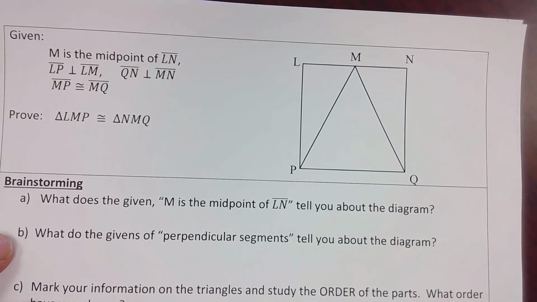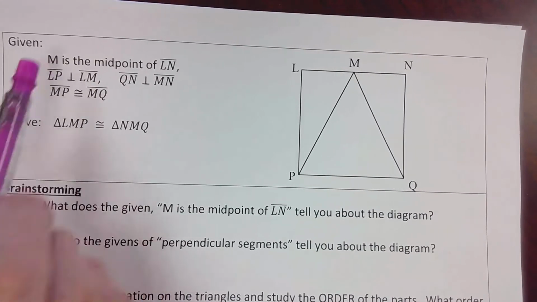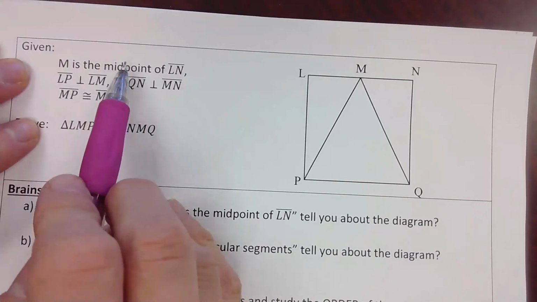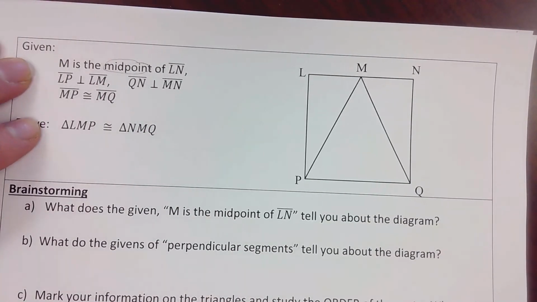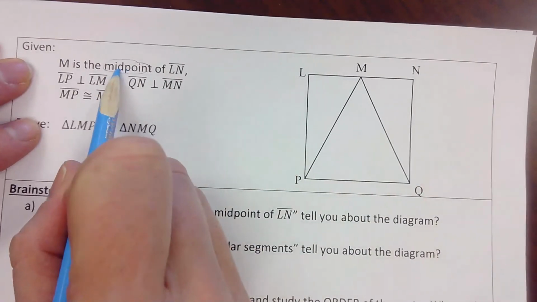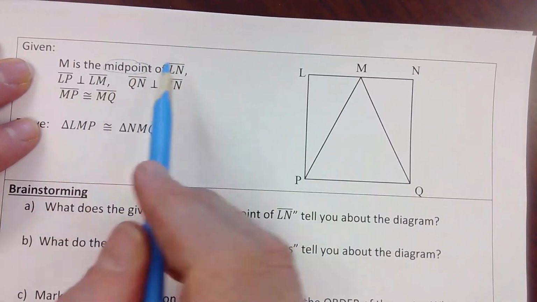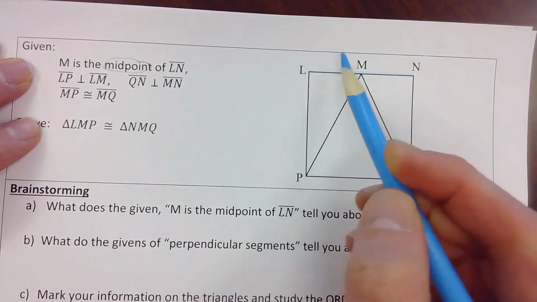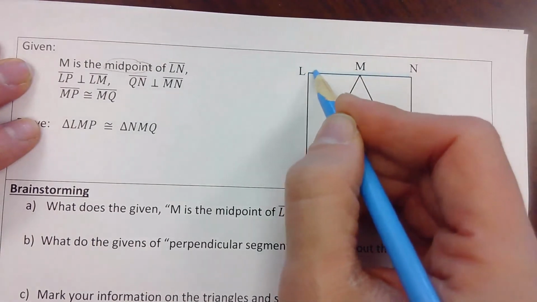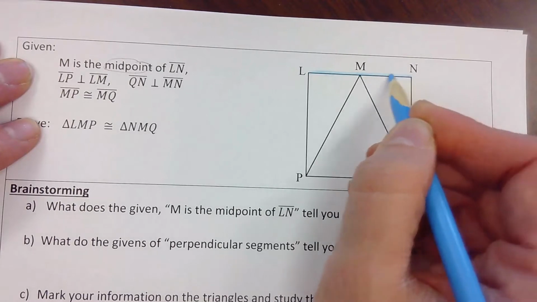Okay, here's an example with some more brainstorming. We already talked about midpoint on day 1, but midpoint means that a segment is being divided into two congruent segments. So we're going to look at LN up here.